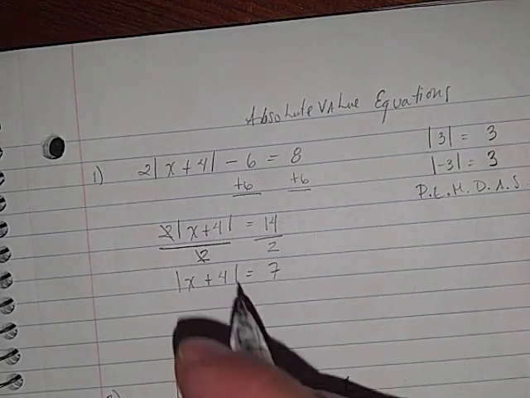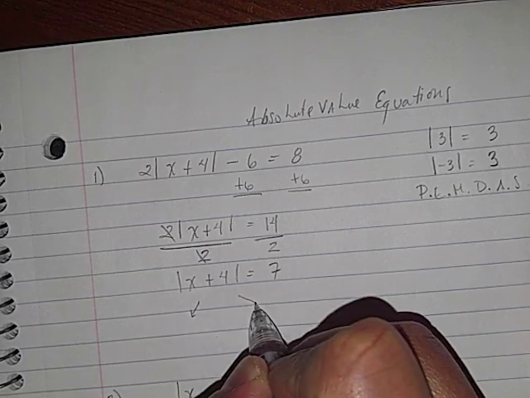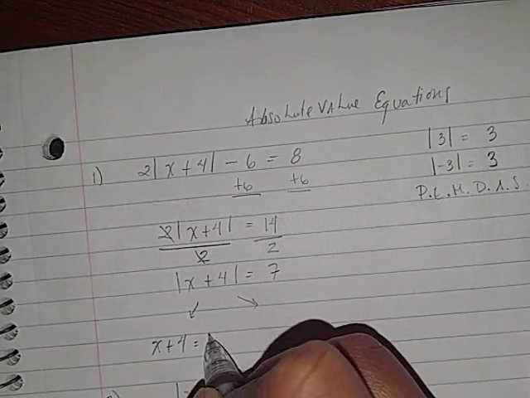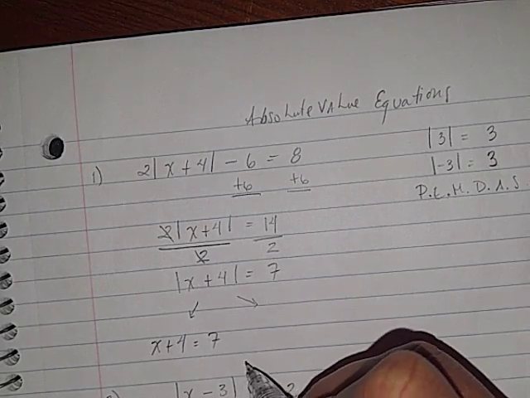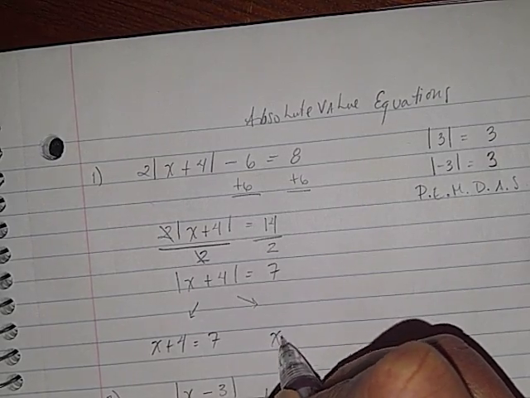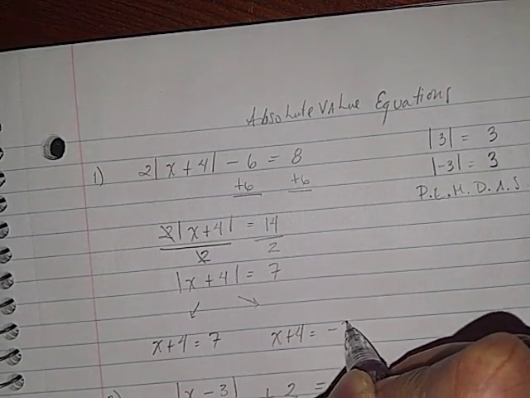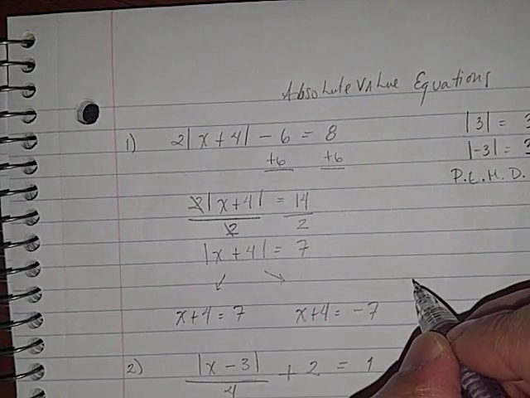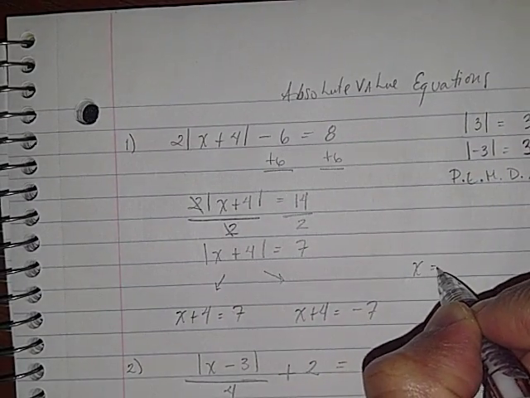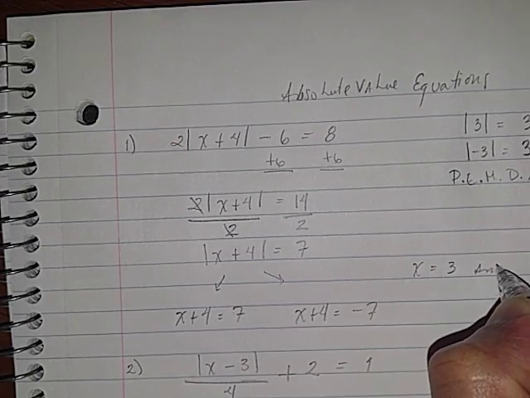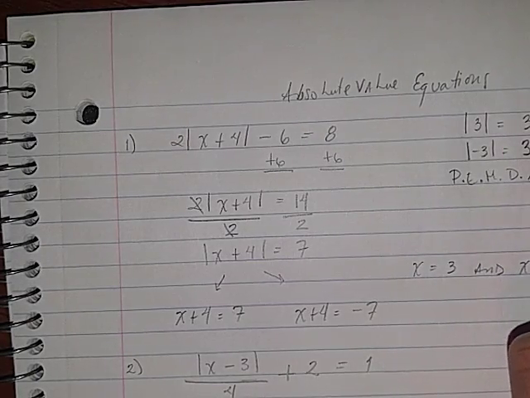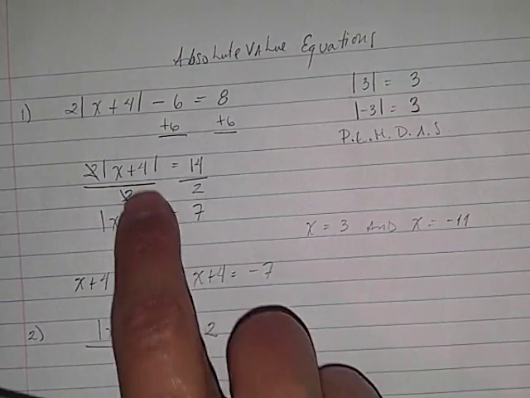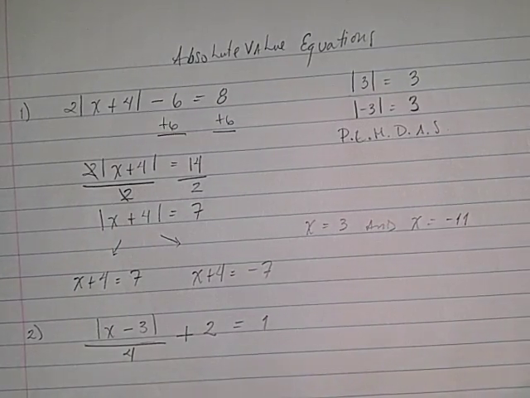Now that you have the absolute value isolated, we can separate it. x plus 4 is equal to the positive value, which is 7. And the second one is x plus 4 is equal to negative 7. If you do that correctly, you should get x is equal to 3 and x is equal to negative 11. Those would be your two solutions for this particular equation.